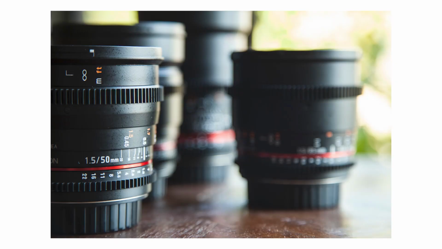And in this one, I'm going to give you some tips the pros use to get some really amazing portraits. Lens selection is the first tip. This is something that is extremely important, and all the pros already know it.